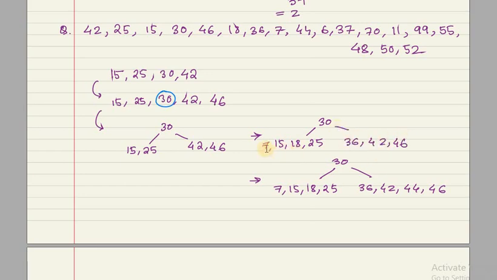Okay, so here you can see we have 7, 15, 18, 25, all these values are lesser than 30, and 36, 42, 46, all these values are greater than 30. So that is fine, we are following the earlier rule of a binary search tree. Again, we are also keeping the values in ascending order, because if you look at only these values, we have 7, 15, 18, 25, 36, 42 and 46. So inside a particular node also the keys are in ascending order.